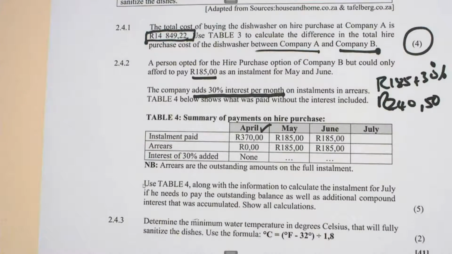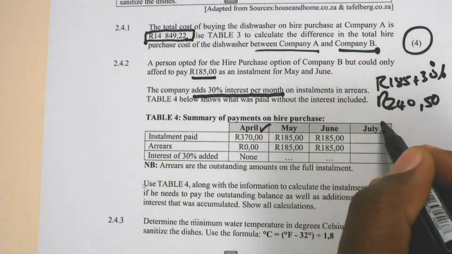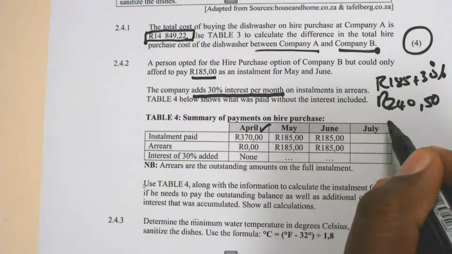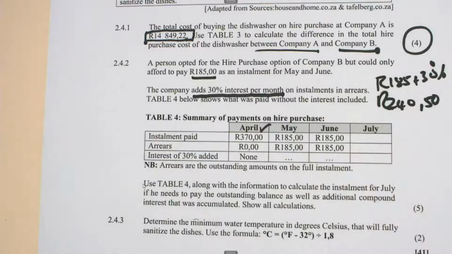Now for June, for May it will be 240.50, and for June, again, it's going to be interest on interest, and you can continue like that. So there is a difference between simple and compound interest. Your teachers will tell you about simple and compound interest, and others are already familiar with them.